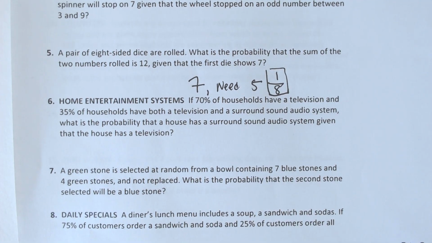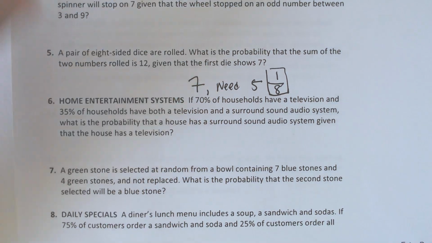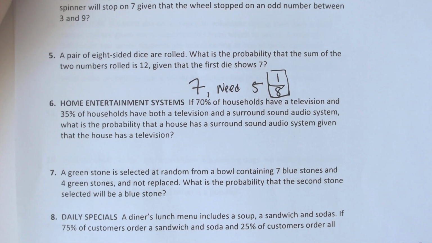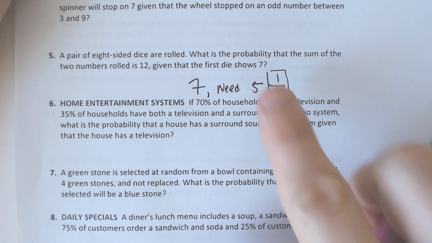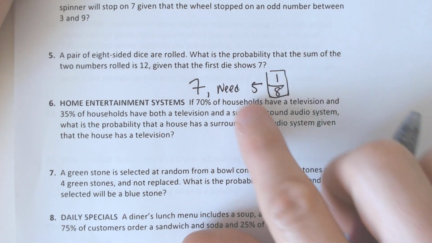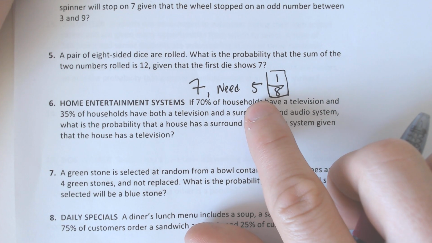Now, what is the chance of you rolling a 12 in general? That's a whole different question. Rolling a 12 when you have 2 dice that are 8-sided would be completely different if you didn't already know that the first one was a 7. After that first one is a 7, you're narrowed down to a 1 out of 8 chance that you had a 5.